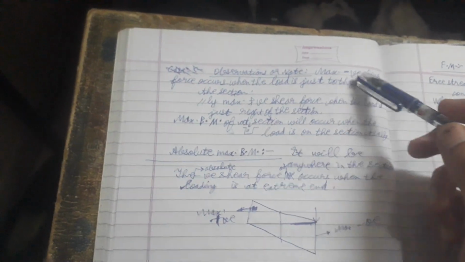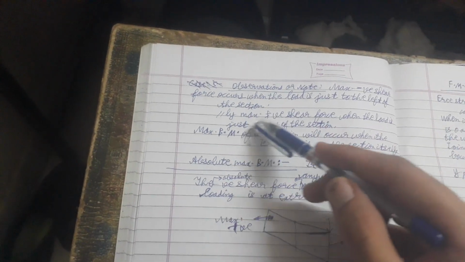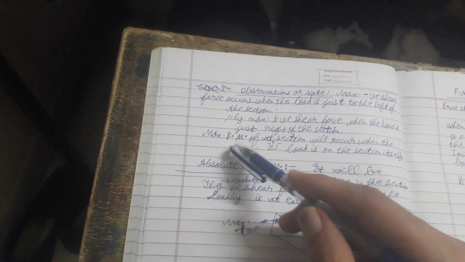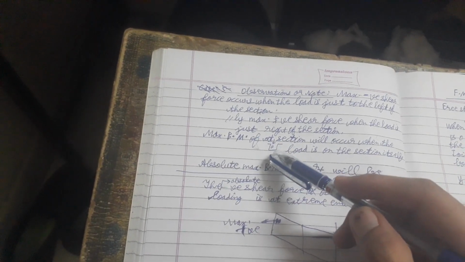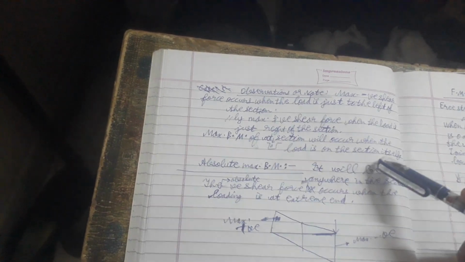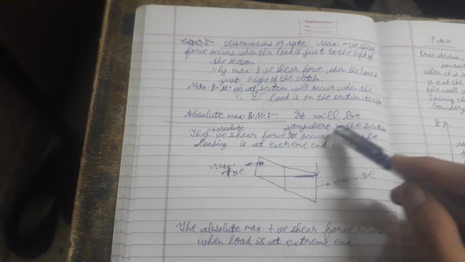Observations or note: maximum negative shear force occurs when the load is just to the left of the section. Similarly, maximum positive shear force when the load is just right of the section. Maximum bending moment at a section will occur when the load is on the section itself. Absolute maximum bending moment, it will be anywhere in the section.